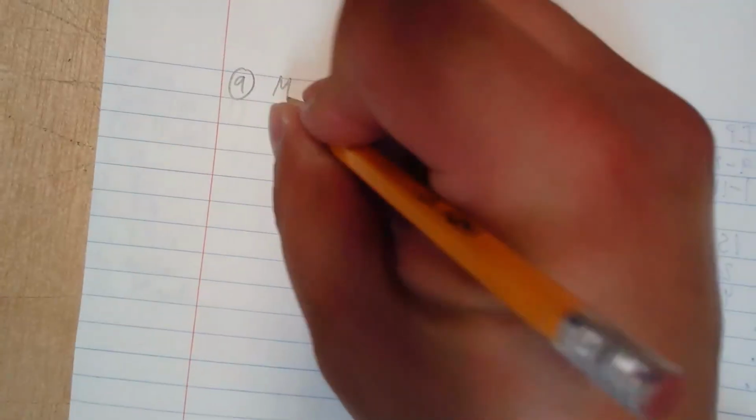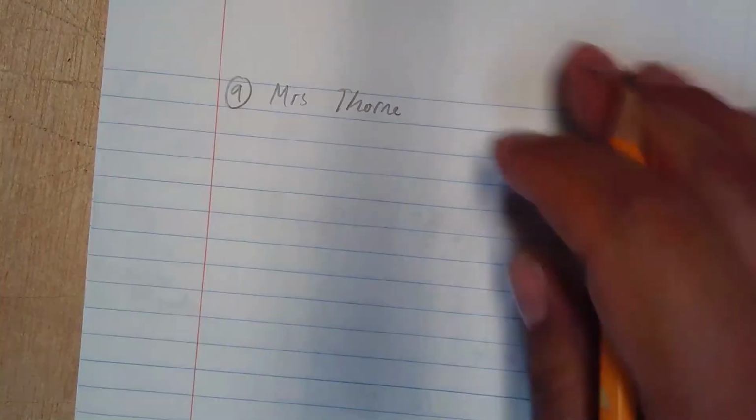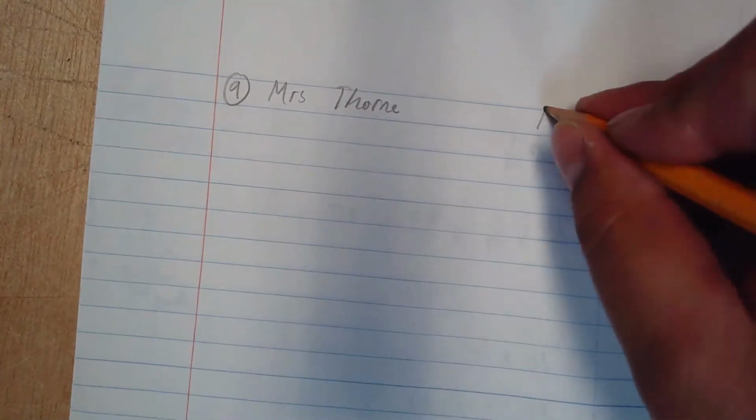Number 9. One evening, 2/3 of Mrs. Thorne's students watched the reality television show. Of Miss Lombardo's students, 4/5 watched the same reality show. Which teacher had more students that watched the reality show? All right, let's break this down. You don't have to draw pictures of things. You can write words. You can write ideas that'll help you understand the problem. So we're talking about 2 teachers, Mrs. Thorne and Mrs. Lombardo.